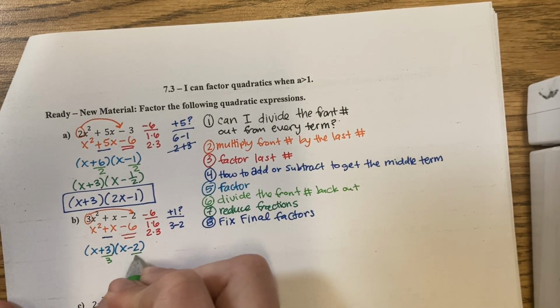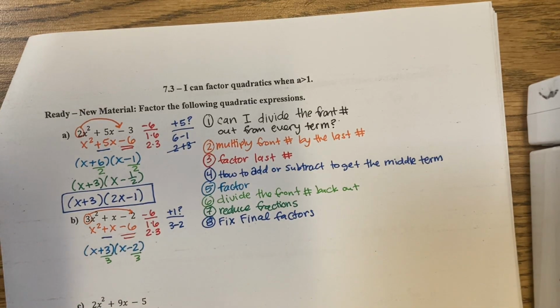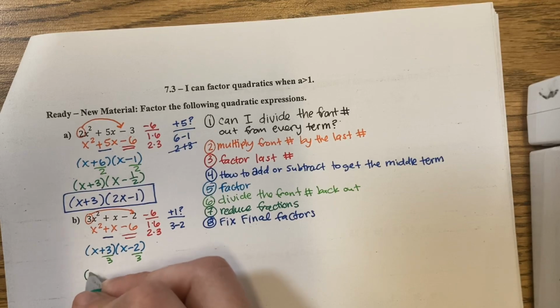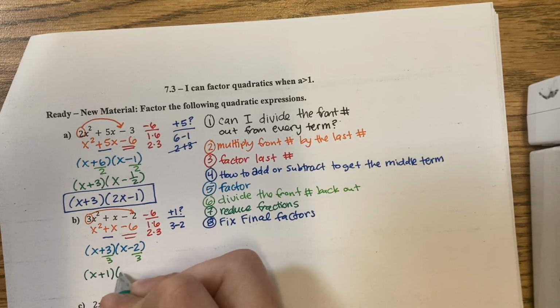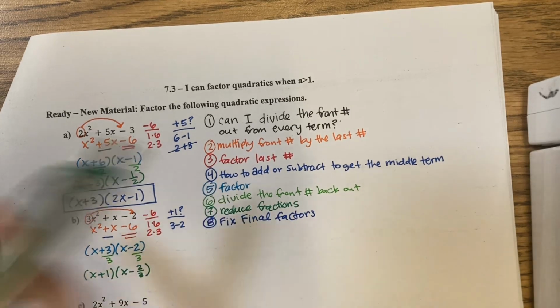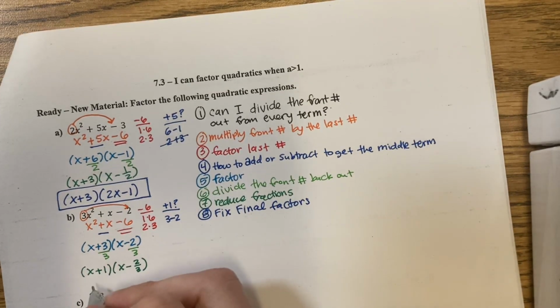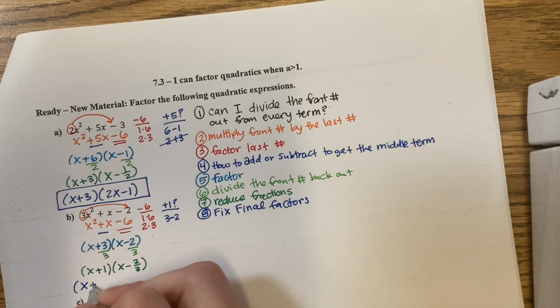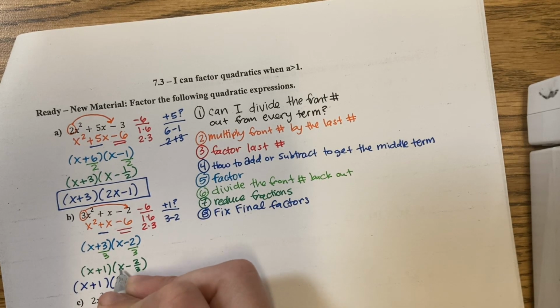Divide the 3 back out, divide that front number back out, reduce. 2 divided by 3 won't reduce. And then I fix my factors. So this will be x plus 1, 3x minus 2.